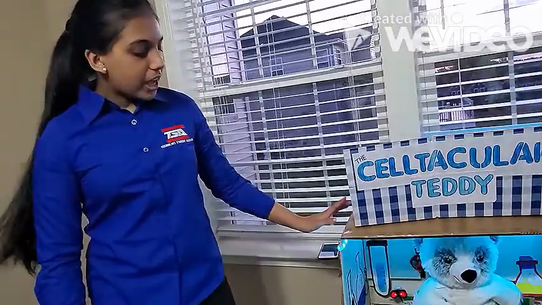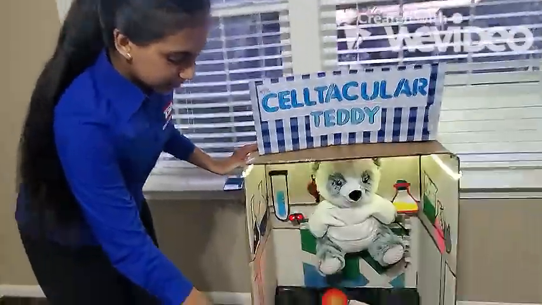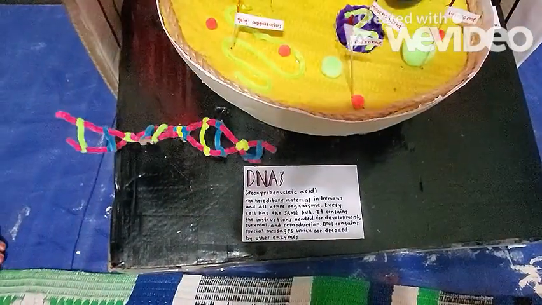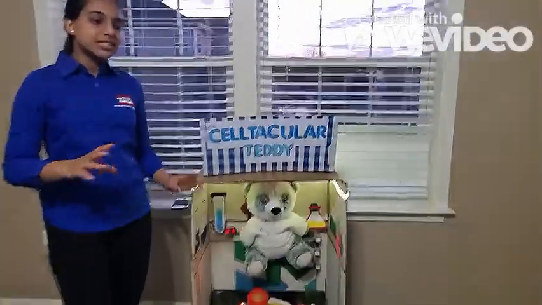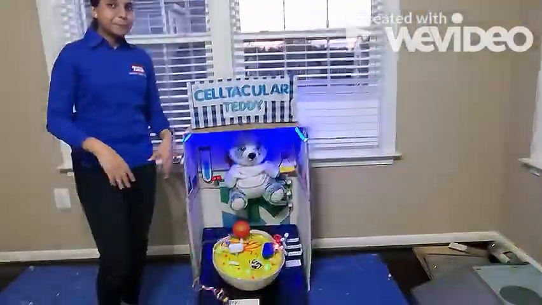So finally, we have this last exhibit here. It's the moving DNA. And the description located right next to it helps connect the ideas of DNA back to the animal cell and helps the user see the bigger picture.